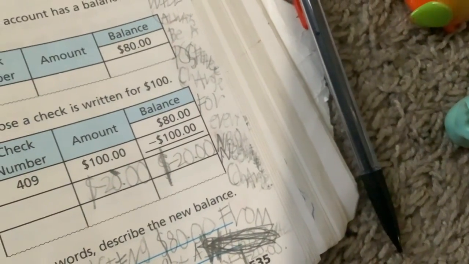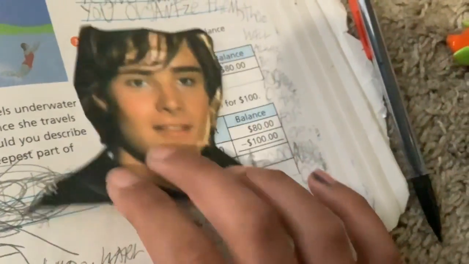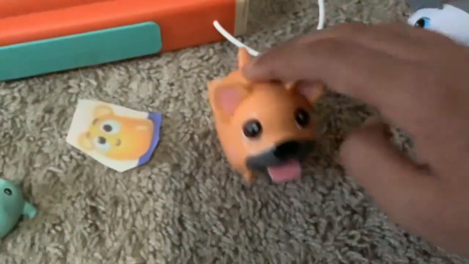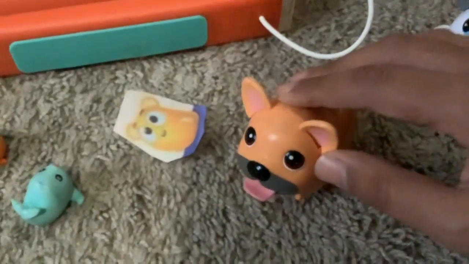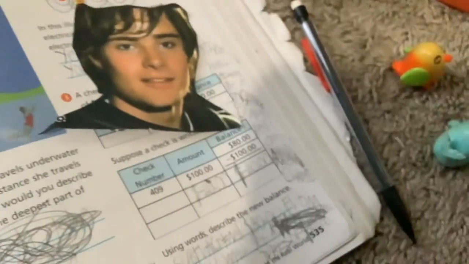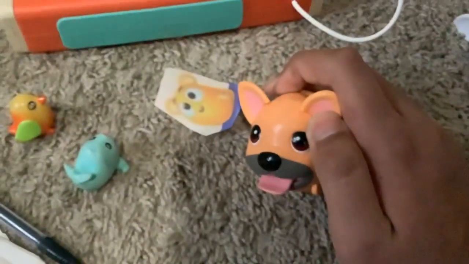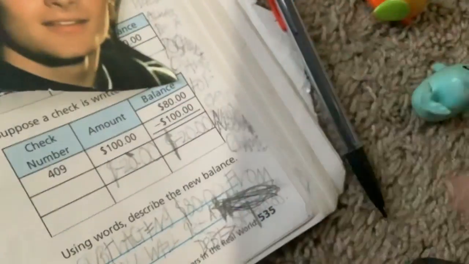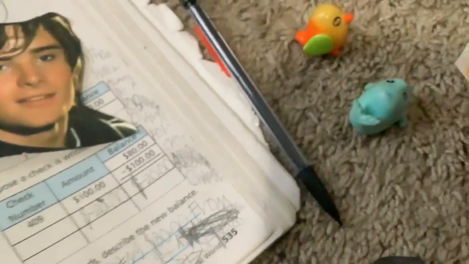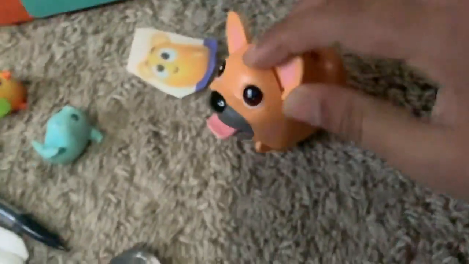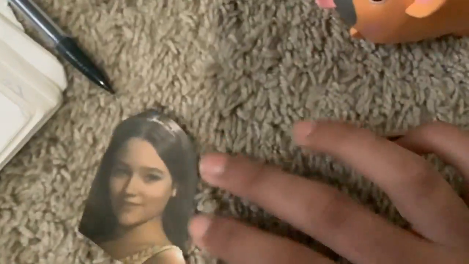But look at the balance. What do you notice about the balance? That's very odd here. Wait a minute. Isn't it supposed to be 100 minus 80 instead of 80 minus 100? That's right. But in this situation, that's wrong. You would be right if we are talking about positive numbers, because 100 minus 80 would be positive 20. But it would be wrong if we're talking about this situation. 80 minus 100 is not positive 20. It's negative $20.